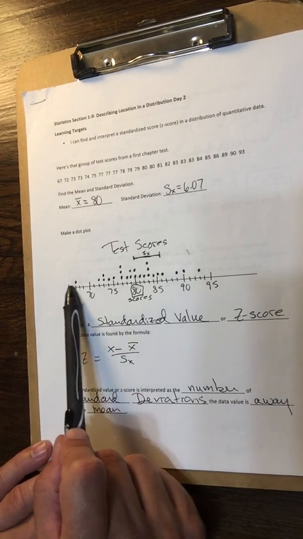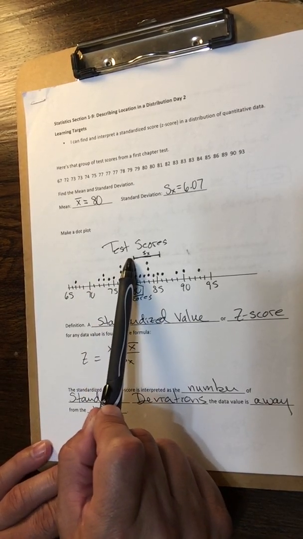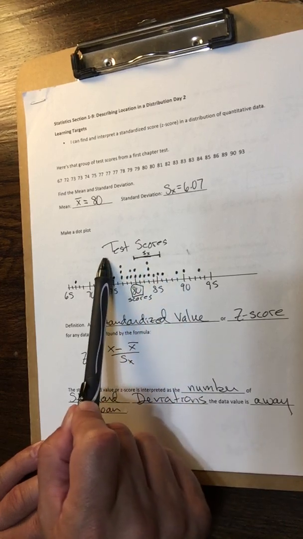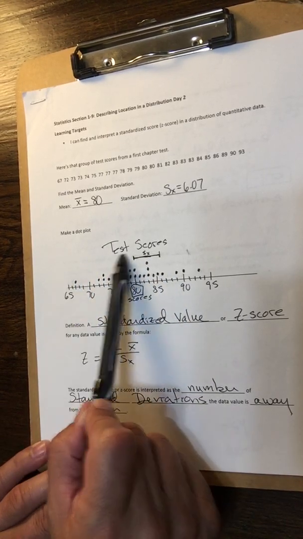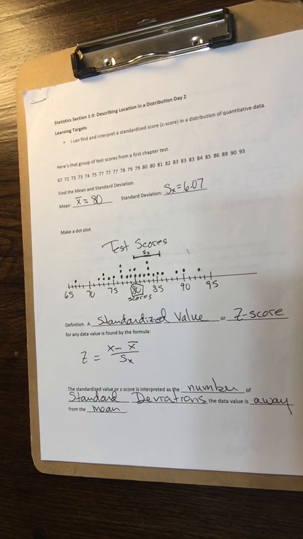So if you get this 67 down here, it's going to be negative. You're below the mean, and I'm just going to estimate this distance. That's 1, 2, over 2 standard deviations below the mean. It's a way of saying how far you are away from the average. Next page.